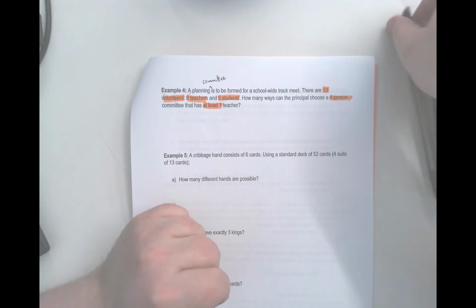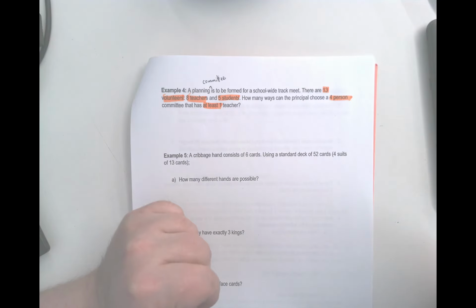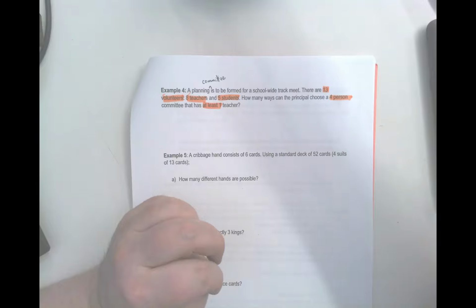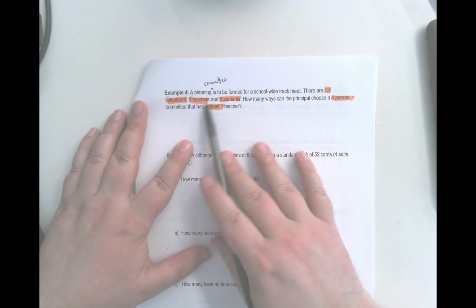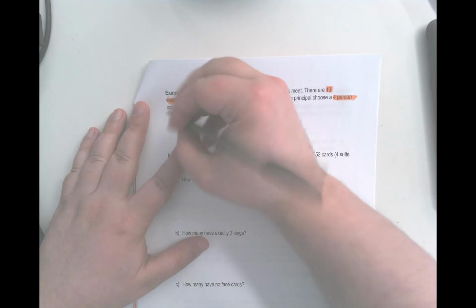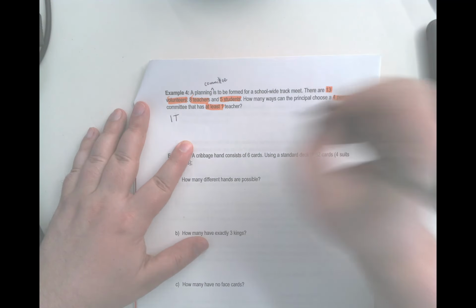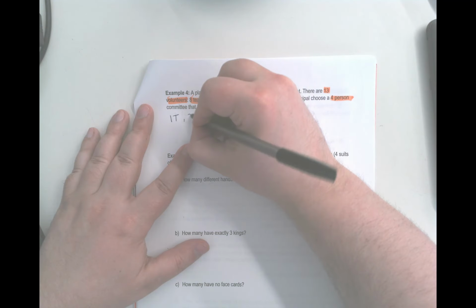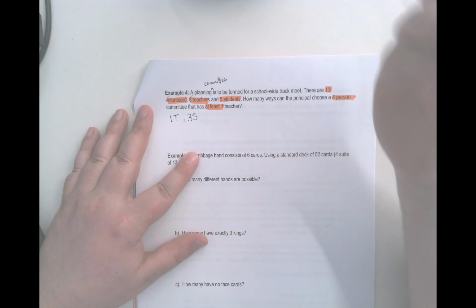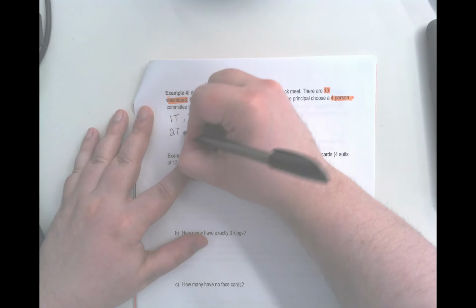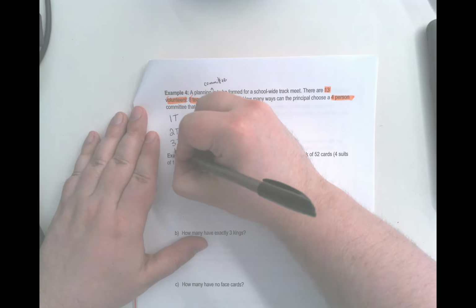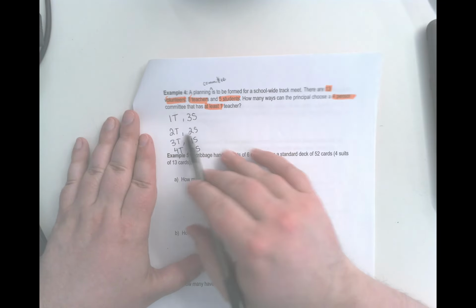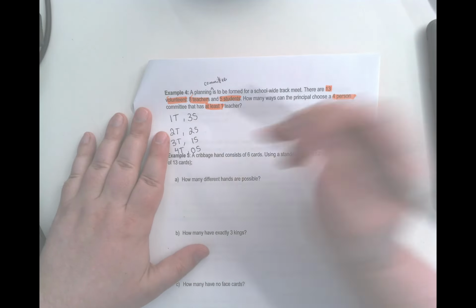Now, there are 2 different ways that you can approach this problem. I'm going to go through the steps of the longer way first, and then I'm going to show the shorter way afterwards. So, if the committee has at least 1 teacher, that means that the rest of the committee would have to be 3 students. Another option is we could have 2 teachers and 2 students. We could have 3 teachers and 1 student, or we could have 4 teachers and 0 students. So we could do the calculations for each of these. So 1 teacher, 3 students.